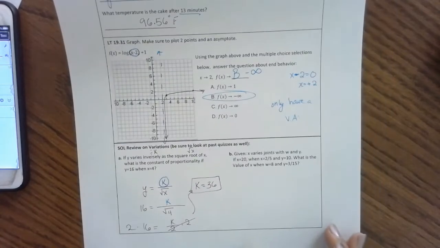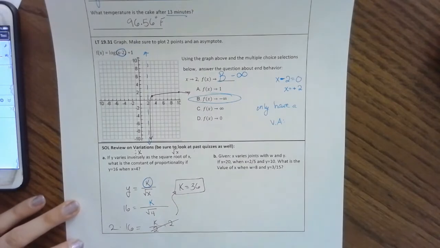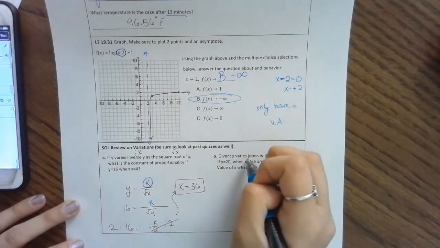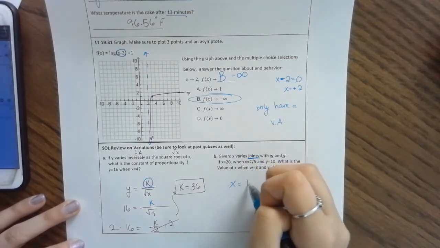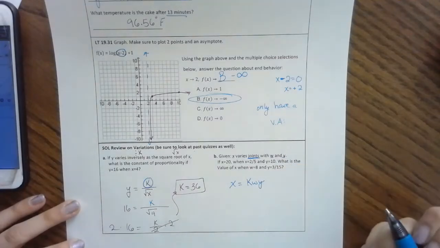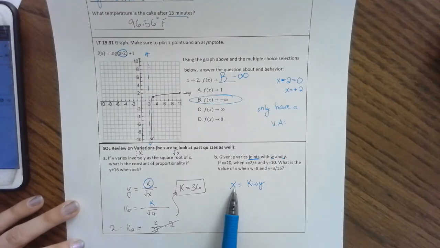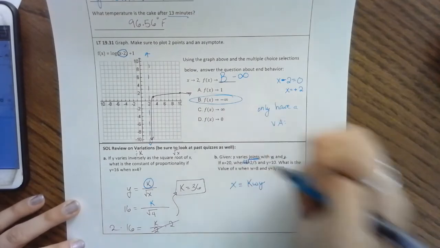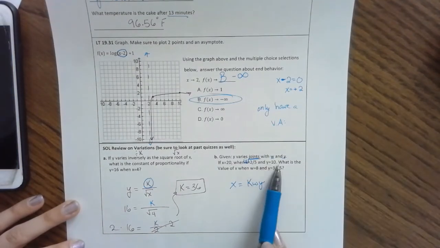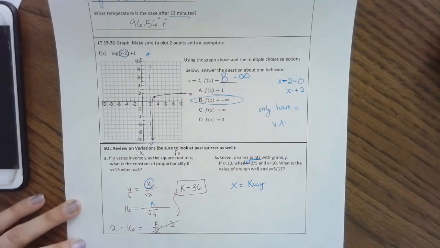Okay. Part B is a little more extra work, so I'll go ahead and set up the problem for you. x varies jointly with w and y. Then it says if x is 20 when w is 2/5 and y is 10. Oops, that's a typo. That should be a w, I believe. What is the value of x when w is 8 and y is 3/15? Go ahead, figure that out. You can compare your answer with your teacher, get it checked out.